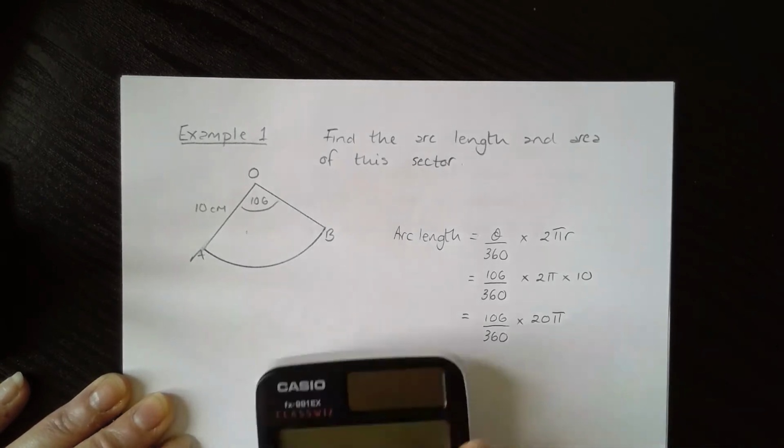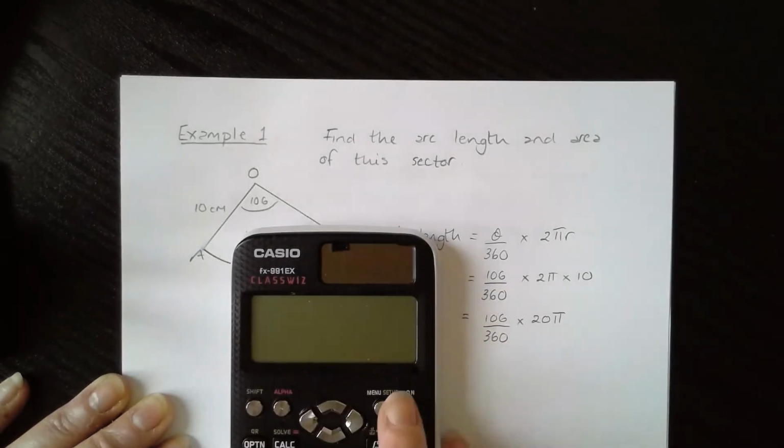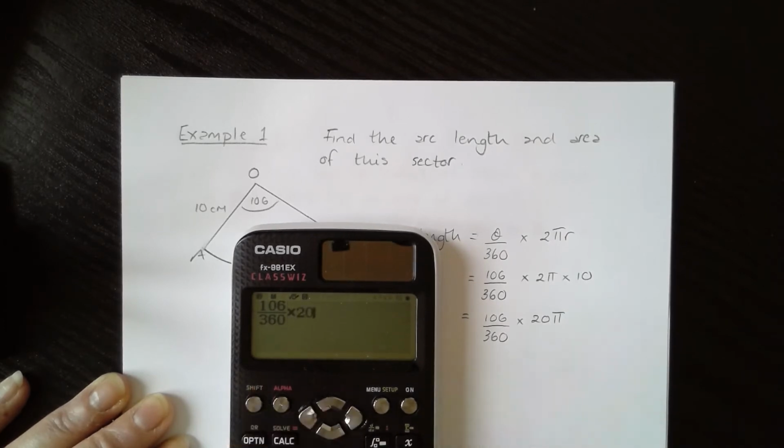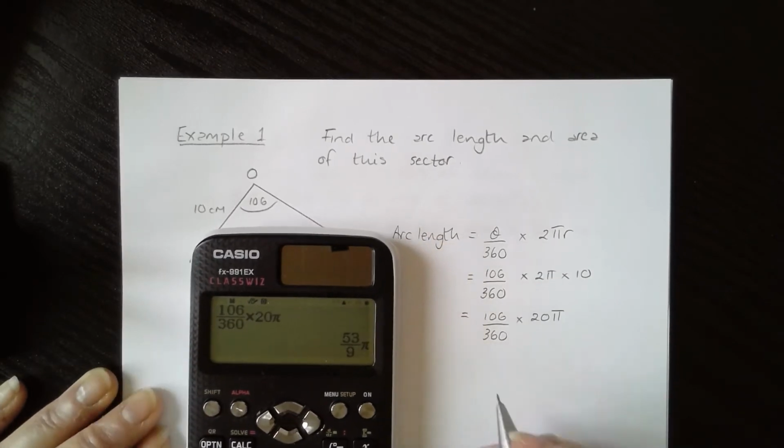Let's put that into our calculators exactly as I've got written there. And let's write down our simplified answer. That's an exact value.